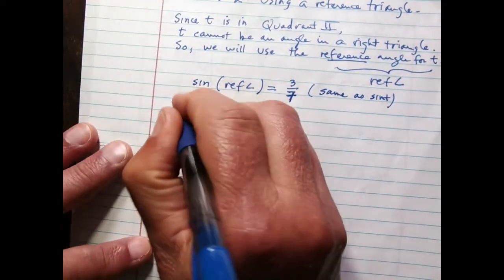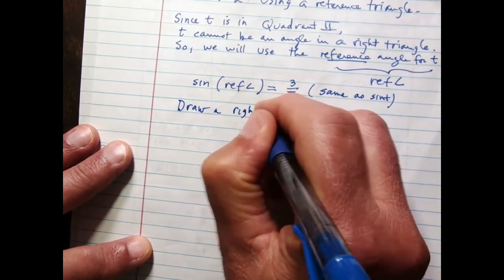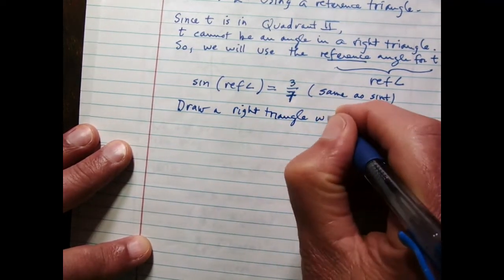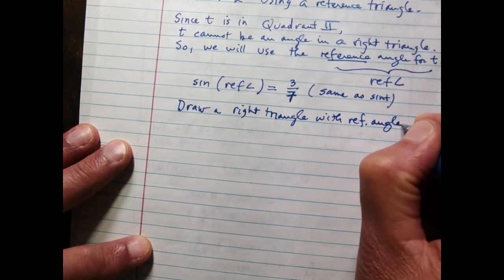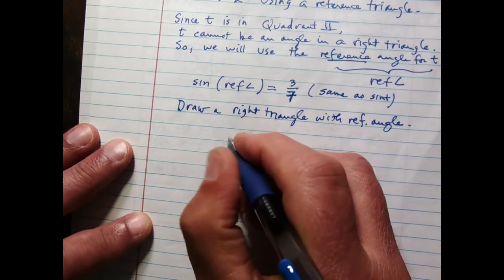I can draw a right triangle with the reference angle. I can always draw a right triangle with a reference angle.